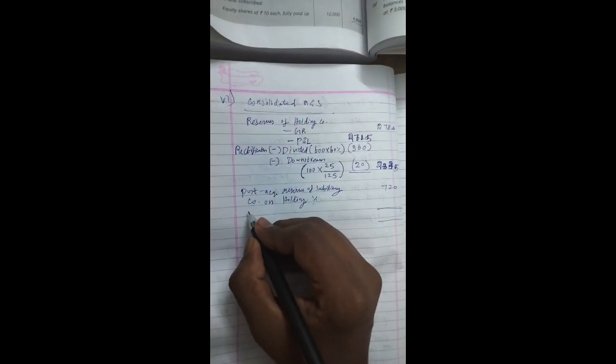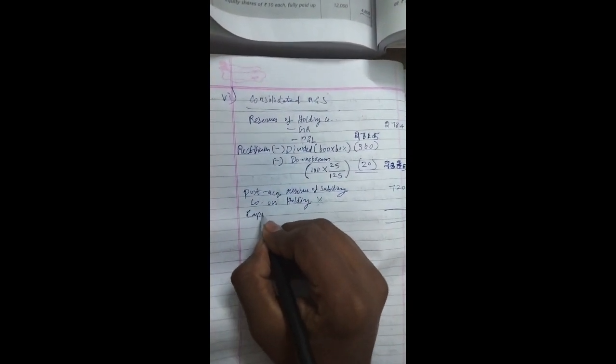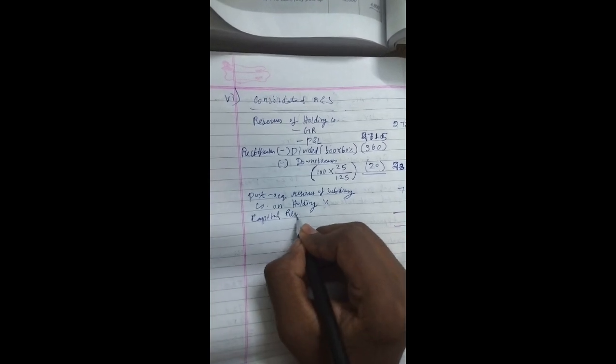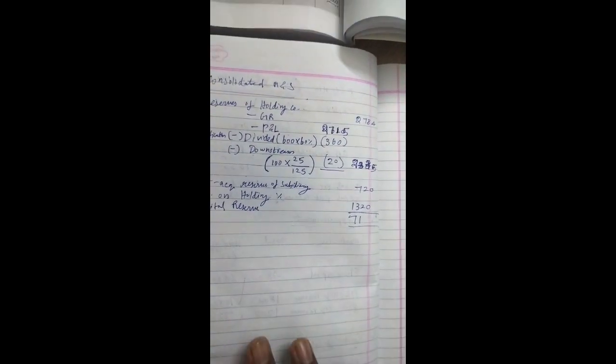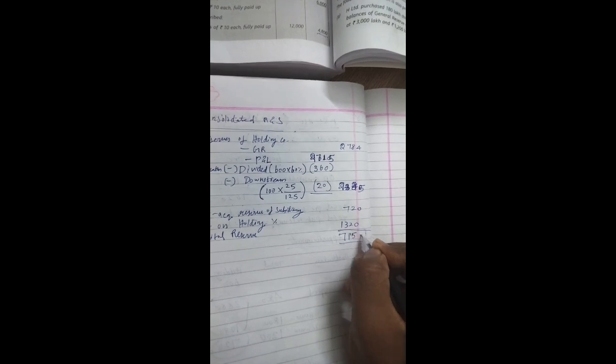So capital reserve is a reserve and surplus. So add back capital reserve also. How much? 1320. Capital reserve 1320. So if we add this, we will get 7,159. And the sum is over. The sum adjustments are over.